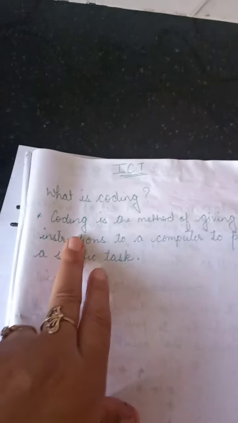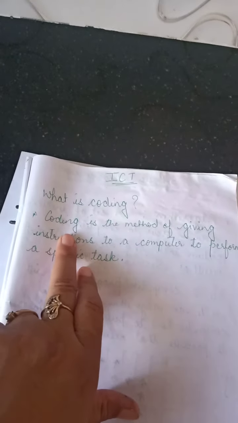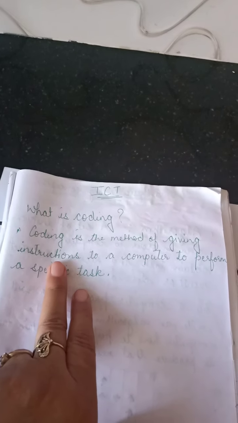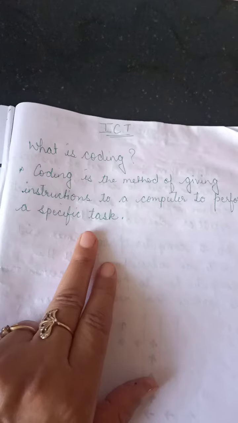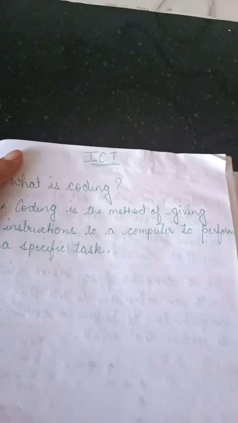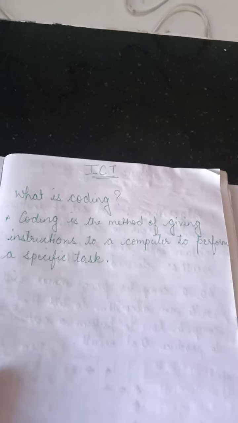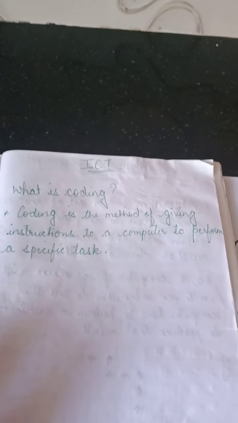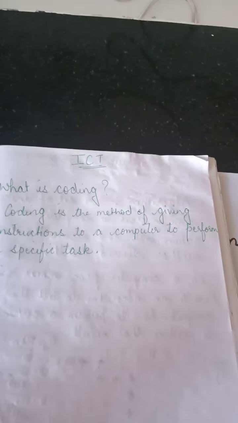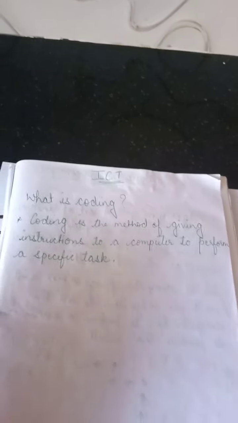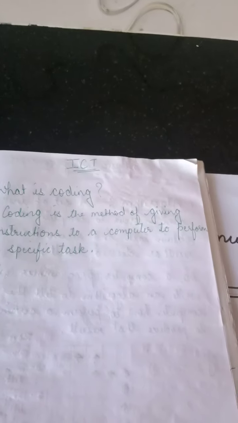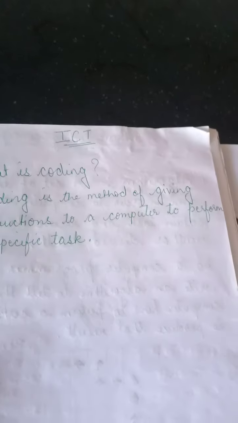So coding is nothing but the method of giving instructions to a computer to perform a specific task. So what is coding? It's the method of giving instructions to the computer. Code means instructions, coding means to write instructions. So coding means to give instructions to the computer to perform specific tasks.